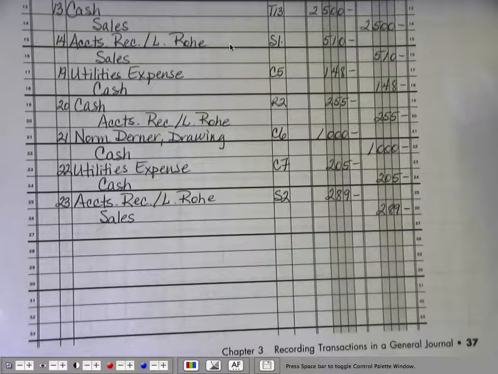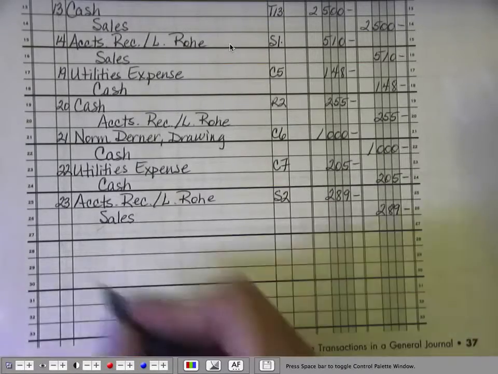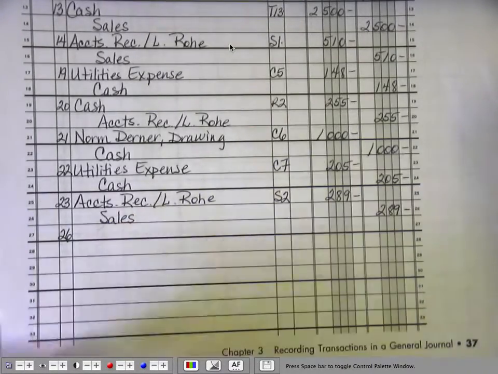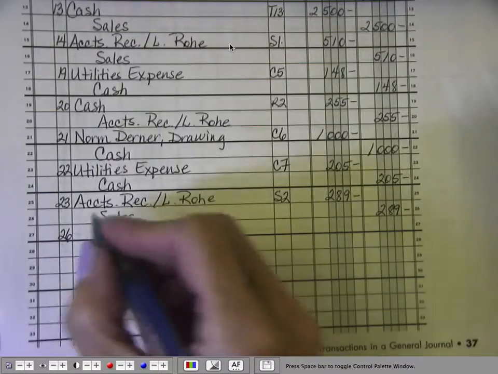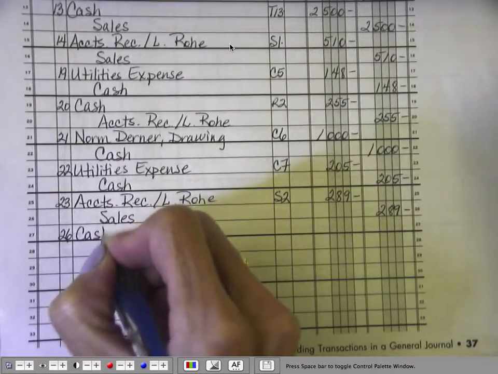26th, received cash from sales, $1,670. T26 is our source document. What are my two accounts? Cash and sales, in that order. Cash gets debited, sales gets credited. So we write in the date, the 26th. Cash on the first line as the debited account.